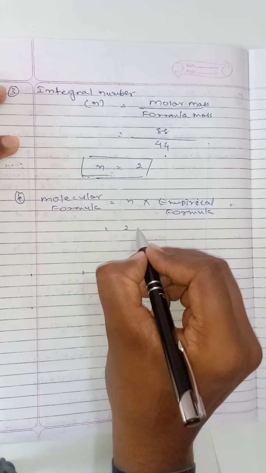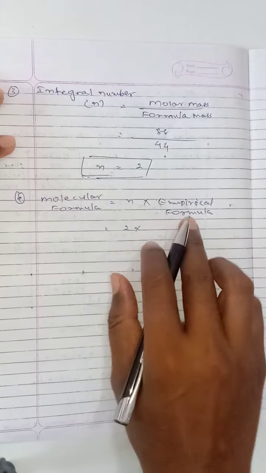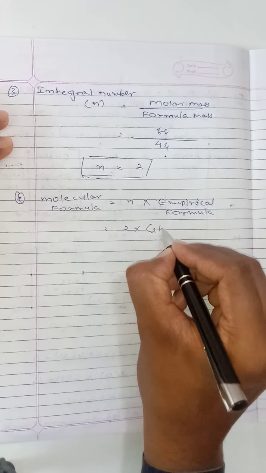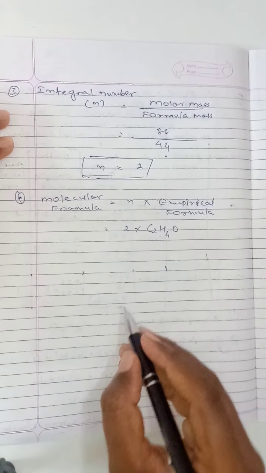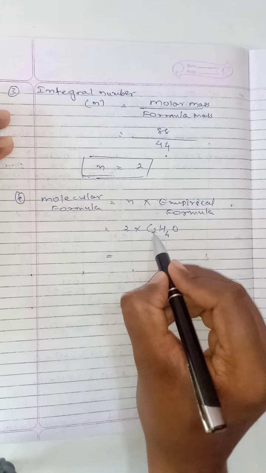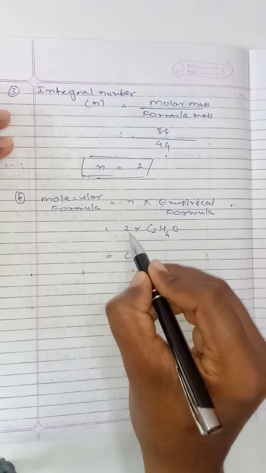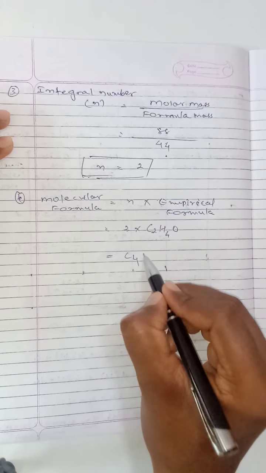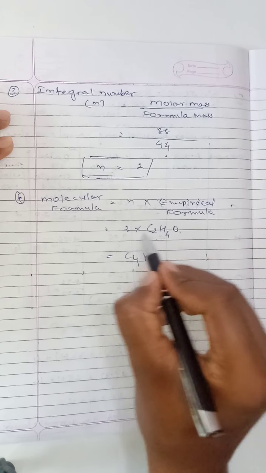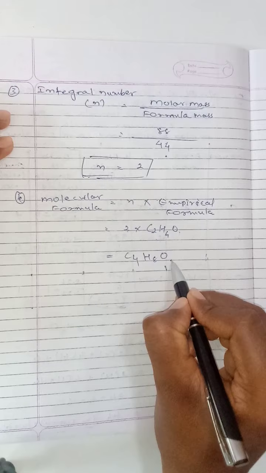Integral number 2 and our empirical formula is C2H4O, multiplied by 2: C4, 2 multiplied by 4 is 8, and here we considered only 1, so O2.